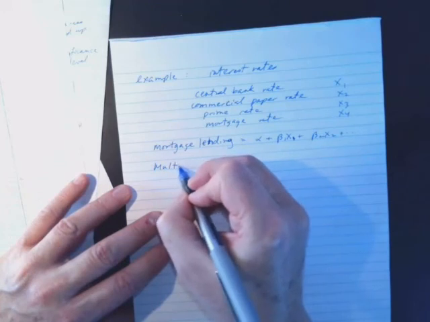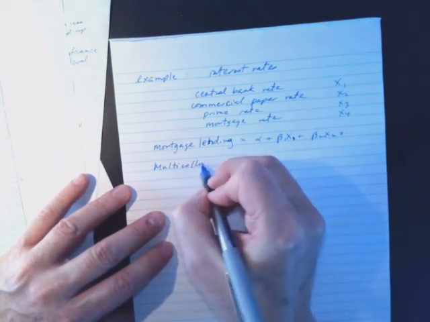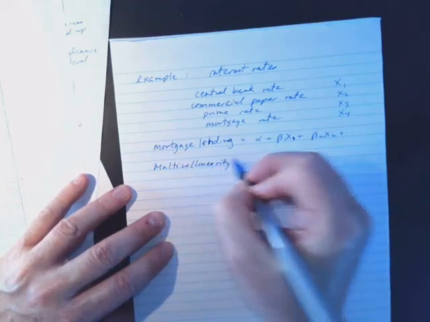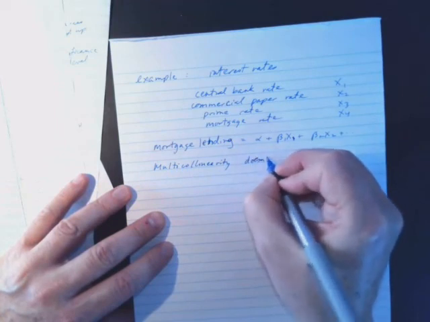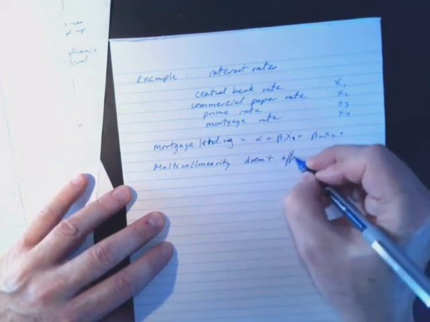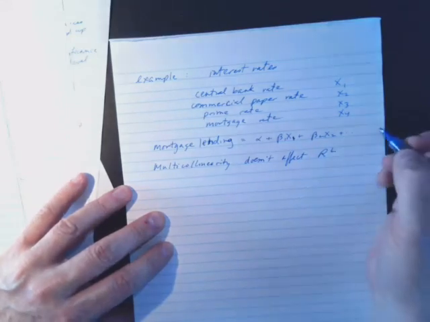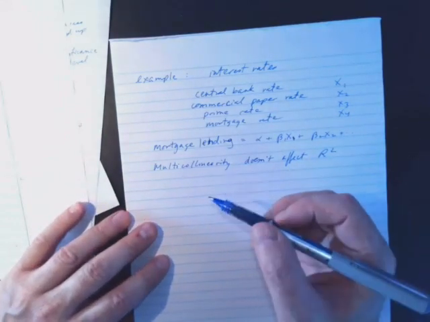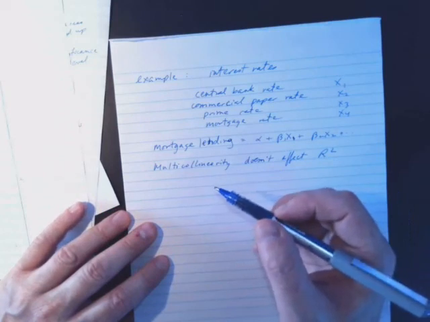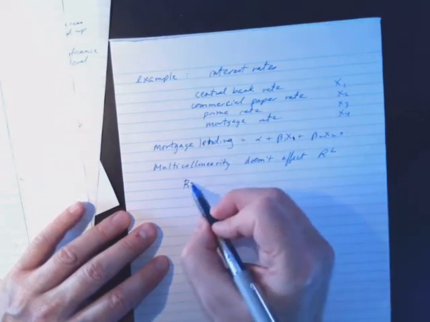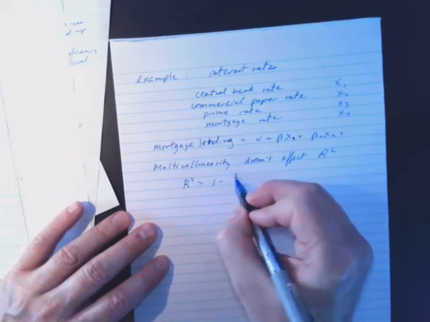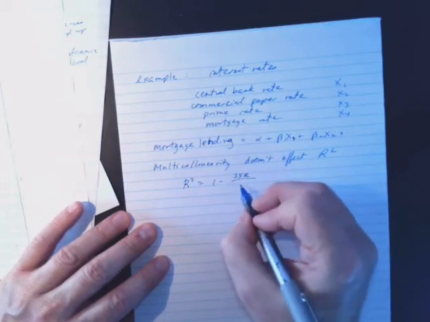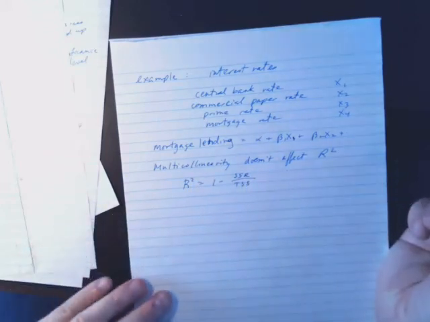So multicollinearity doesn't affect r squared. R squared still equals 1 minus the sum of squared residuals over the total sum of squares.